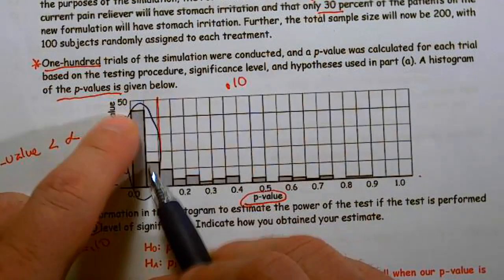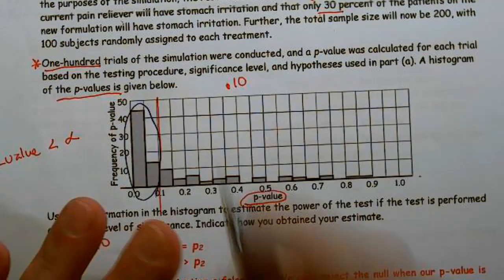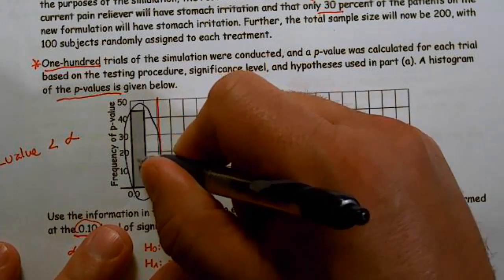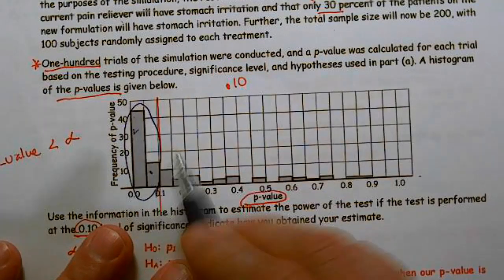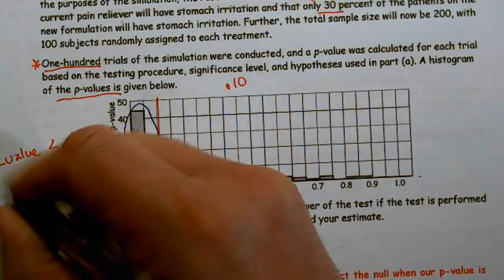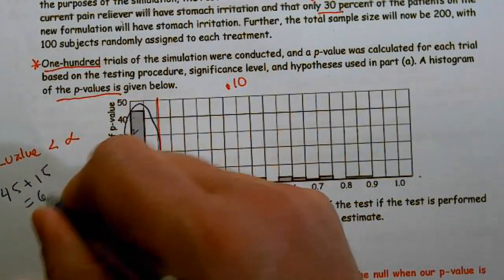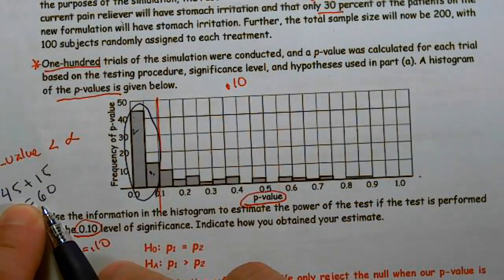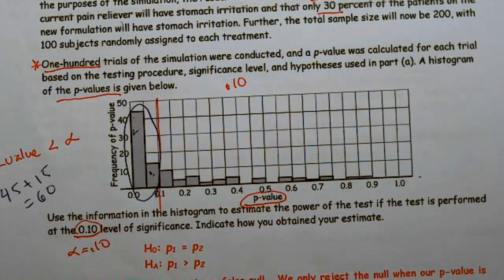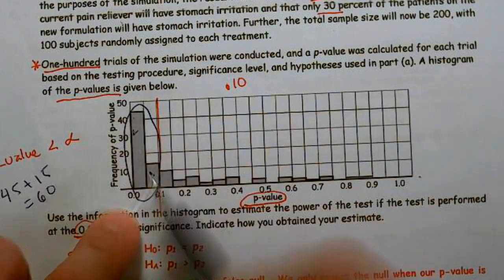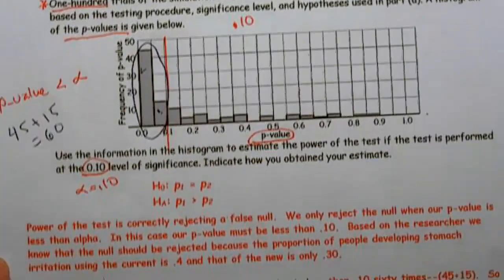It's difficult to read these bars exactly, and so if you were close, that was good enough. My p-value right here, I had about 45% on this one, and about 15 right here. So 45 plus 15 equaled 60. If you ranged anywhere from as low as 55 to as high as 65, showing your work, showing the math here, you received full credit. Also, you probably want to circle the bars that you use, because that lets people know that's where they got those values from.